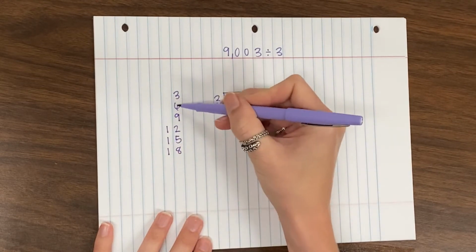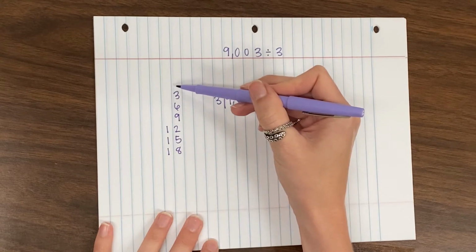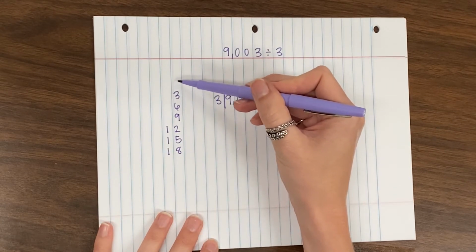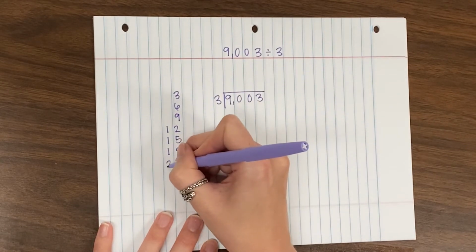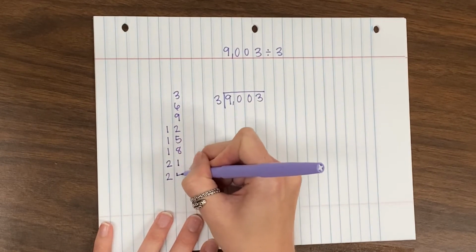And notice as I'm listing my multiples, I'm still making sure that my place values are lined up. So all my 1s are in one column, my 10s are in another column. Want to keep those multiples nice and neat.